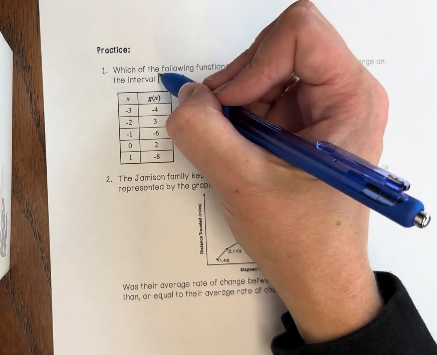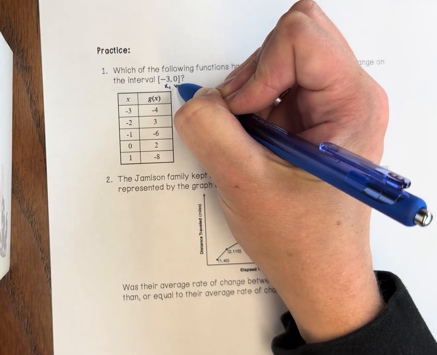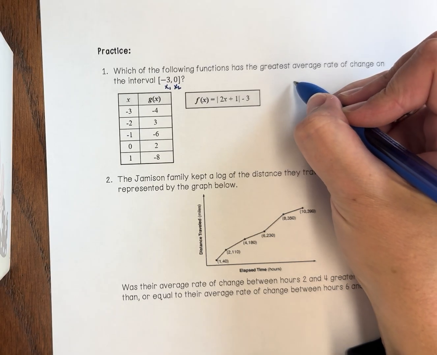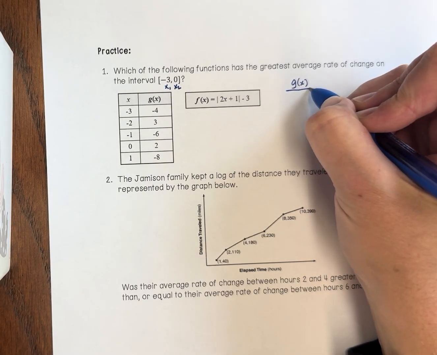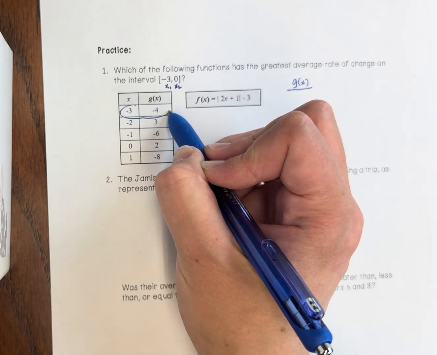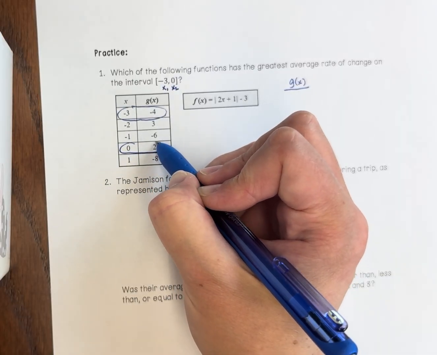All right, the interval is negative 3 to 0. So again, these are our x values, x1 and x2. So let's do the table first. I'll call it g of x, which is the table. So negative 3 for our x value would be this point, and then 0 for our x value would be this point.